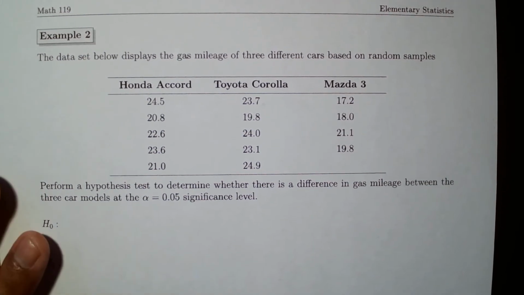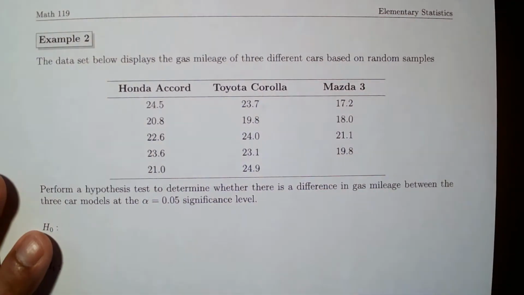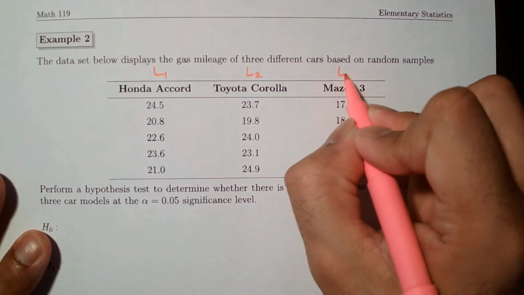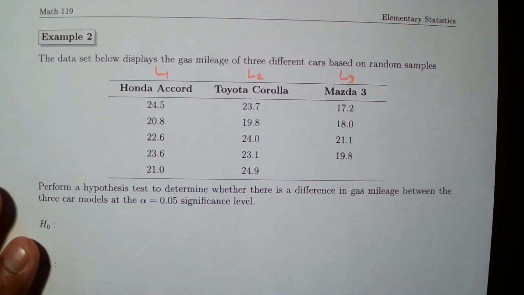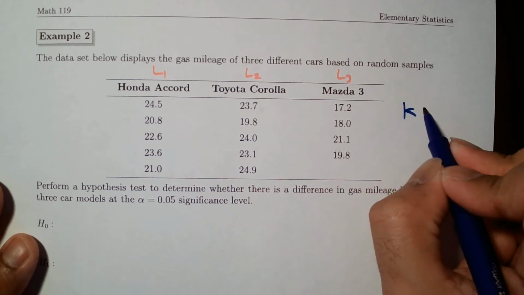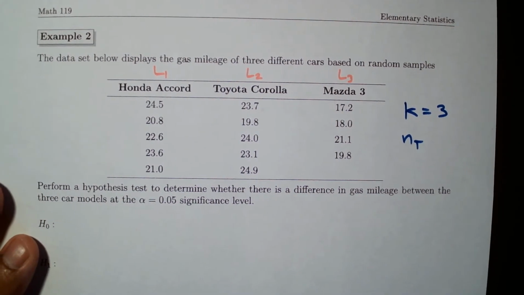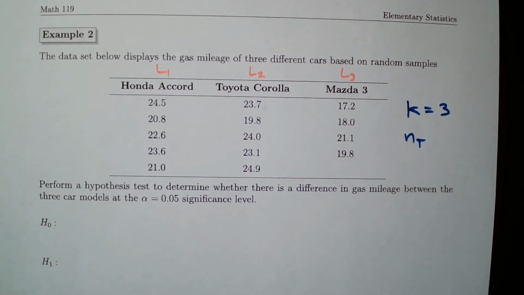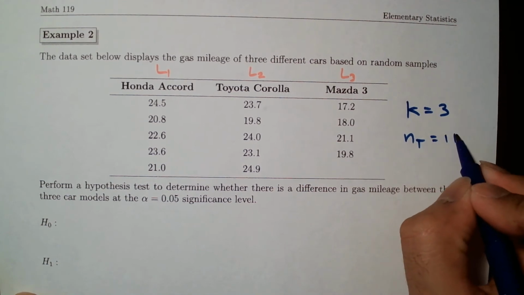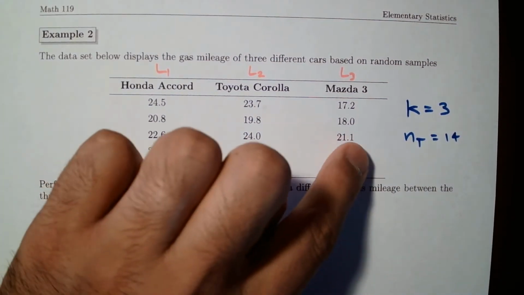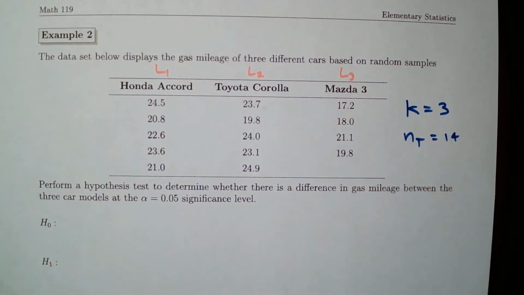All right, so when we do the test, you might want to do L1, L2, L3. All right, and let's state what K and NT are. So K equals the number of samples, and NT the total number of data in the set, which in this case is 14. All right, 5 plus 5, that's 10 plus 4, that's a total of 14.